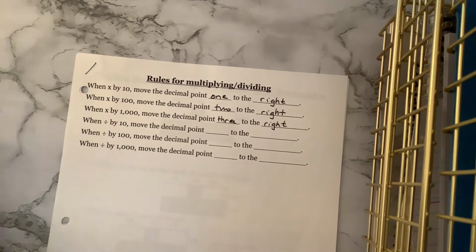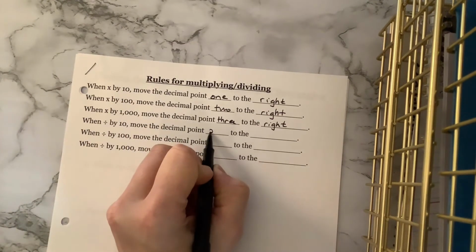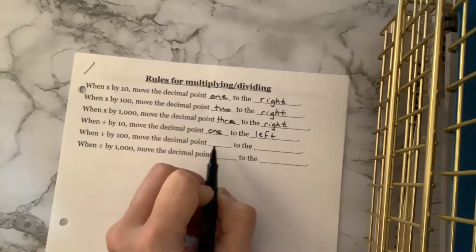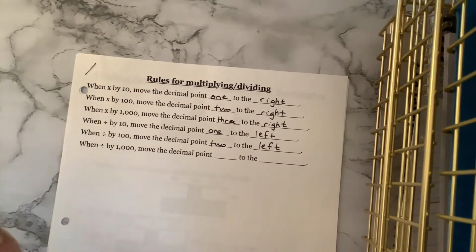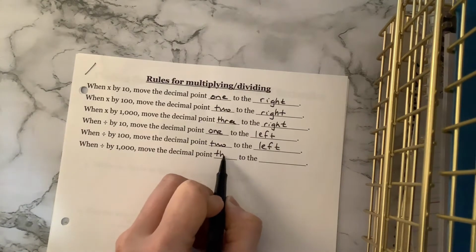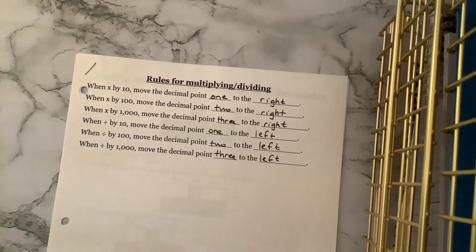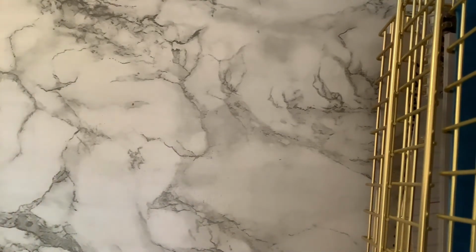And remember, with division, we're going to do the opposite. So dividing by 10, 1 to the left. When dividing by 100, 2 to the left. When dividing by 1,000, we go 3 to the left. And again, 10,000 would be 4, and so on and so on. Okay, so these are rules that we've been putting into place over the last couple days, and it's going to continue to be true.